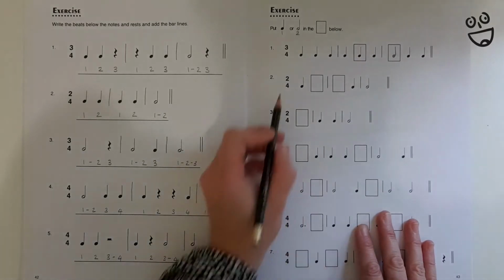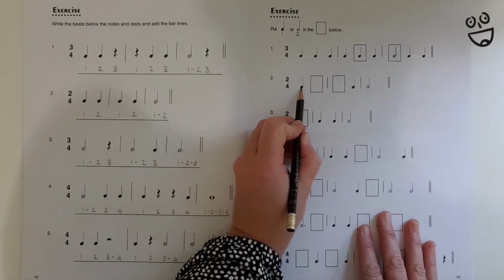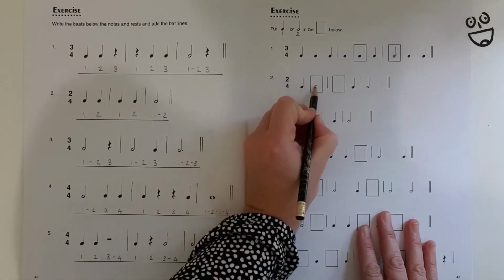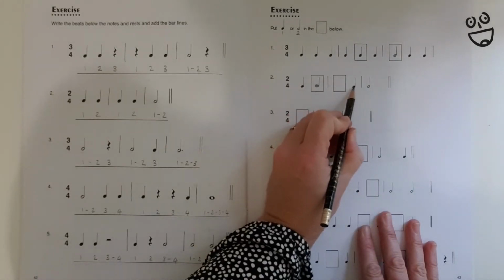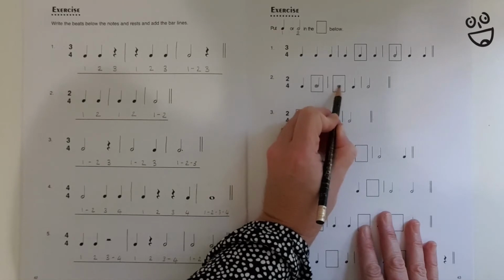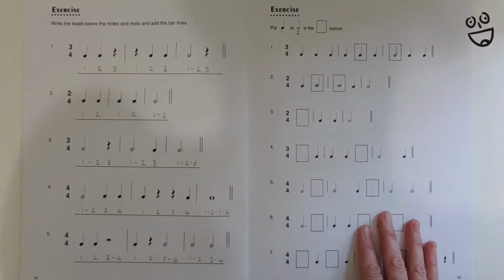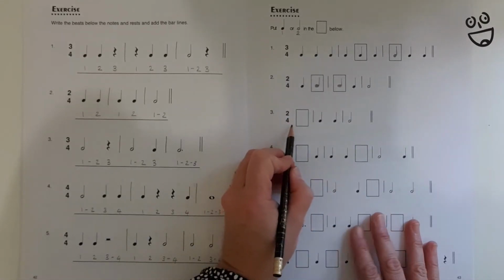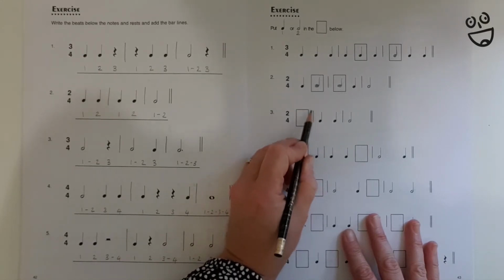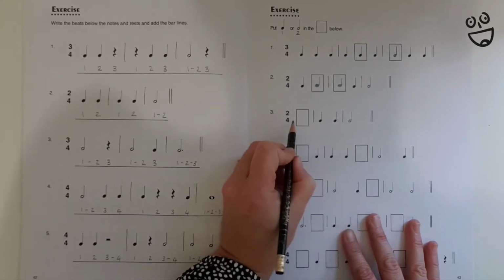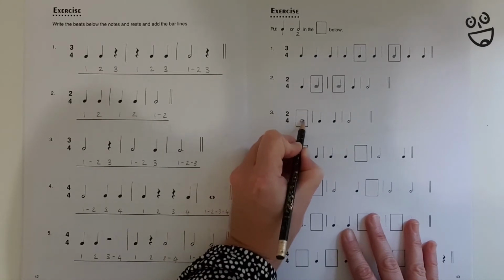time. This one, 2/4 time, we have beat number 1. So we need beat number 2 over here. That's our second beat, so we need a crotchet here for our first beat. 2/4 time again. So we have a whole bar with nothing in it. So we need to fill it with a note that is 2 beats. So that's going to be the minim.